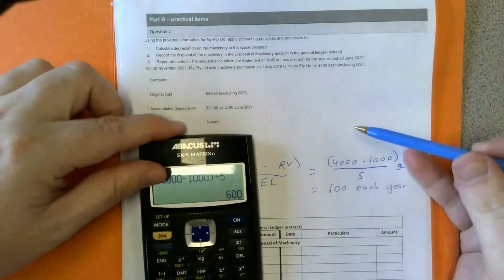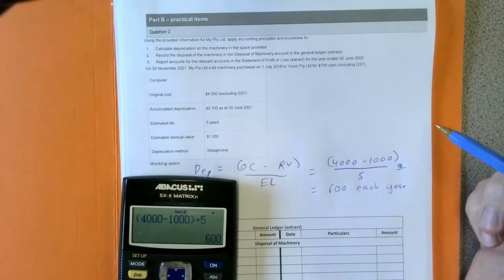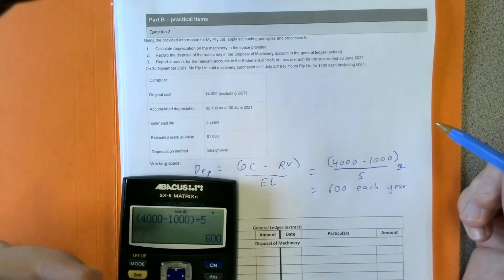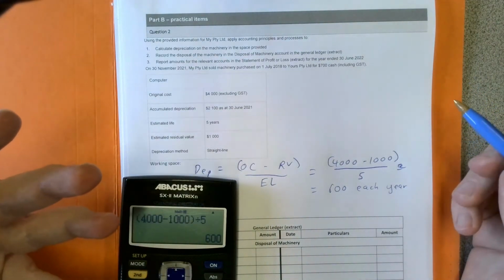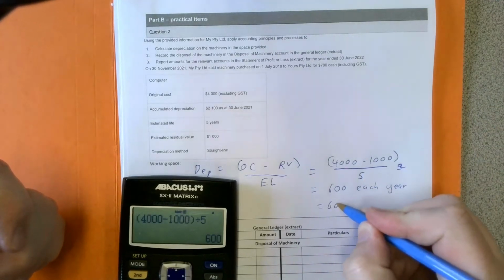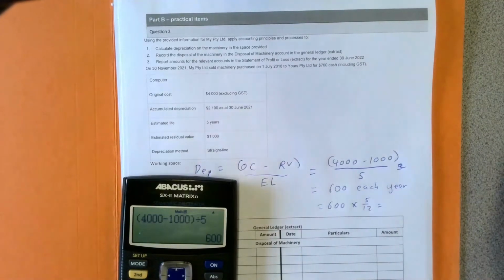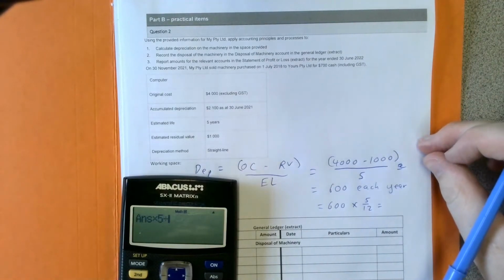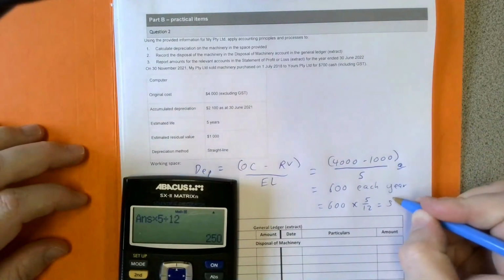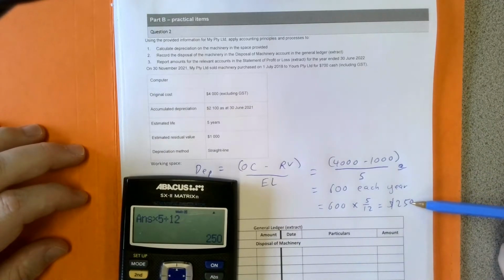Now, in this question, it's being disposed on the 30th of November. So I've used it for July, August, September, October, November. So I've used it for 5 months. So I'm going to get this one here. I'm going to go 600, times it by 5, divided by 12. So for the particular year that it's being disposed of, the depreciation will be $250.